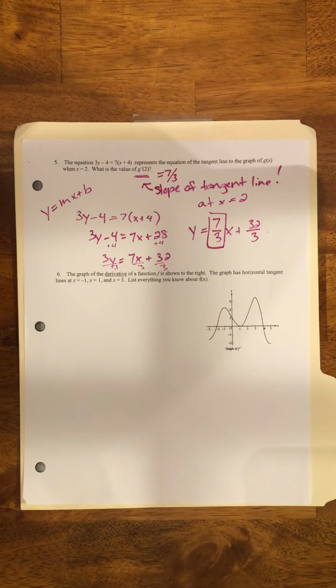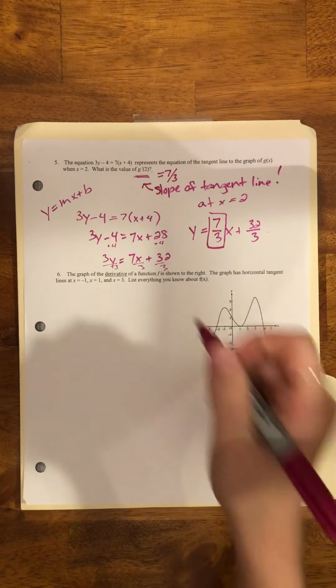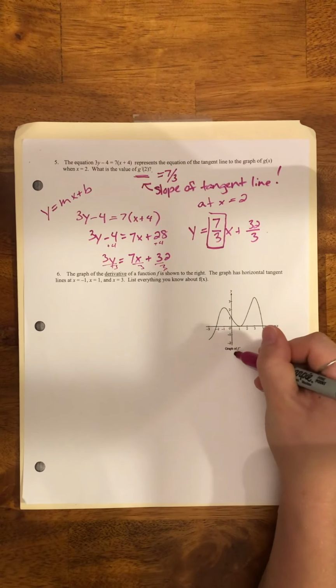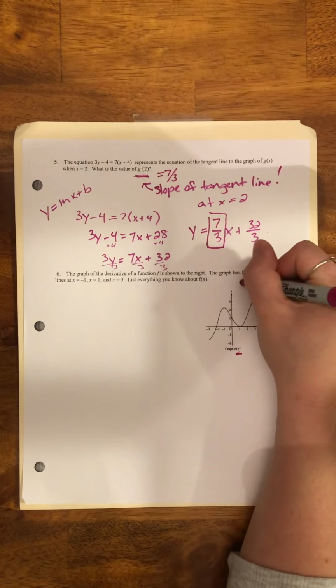So you're trying to figure out, okay, what does the derivative mean? This is the equation of the tangent line, and if you haven't figured this out, you need to know that the derivative is the slope of the tangent line. So work on that. Okay, the next one says the graph of the derivative of the function is shown to the right. So if it's the derivative of the function, and it says it down here, but it's teeny tiny and you don't want to mess it up.